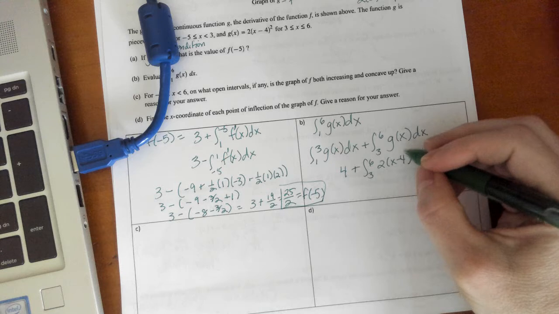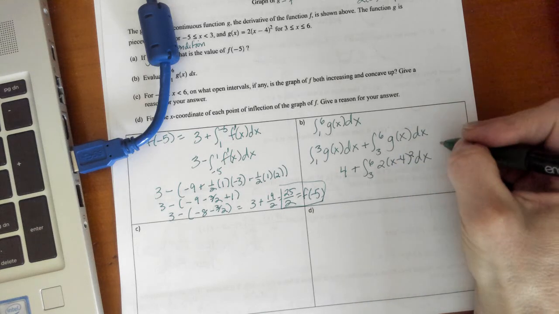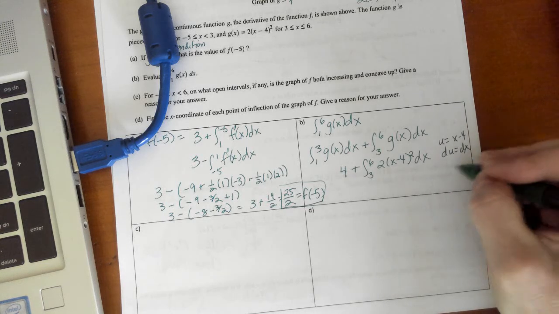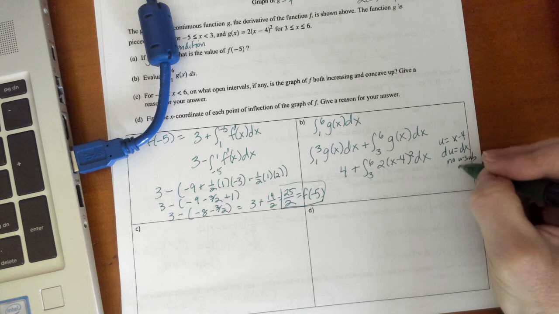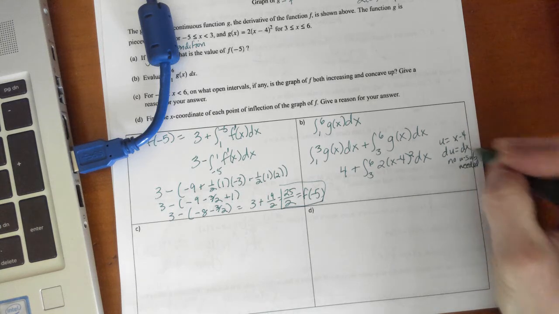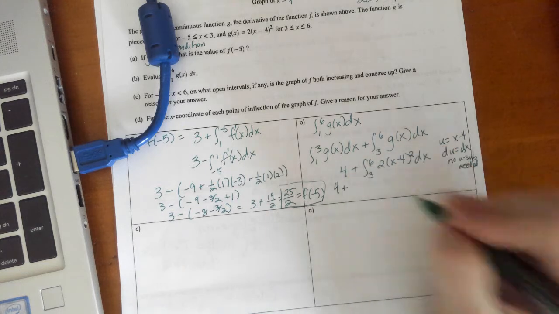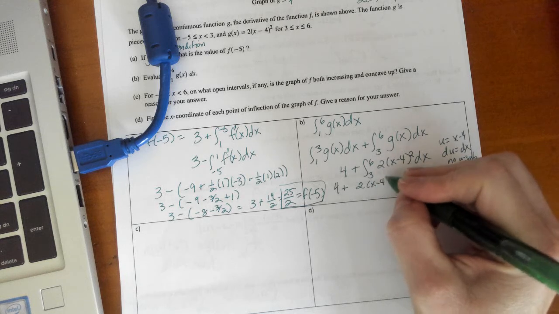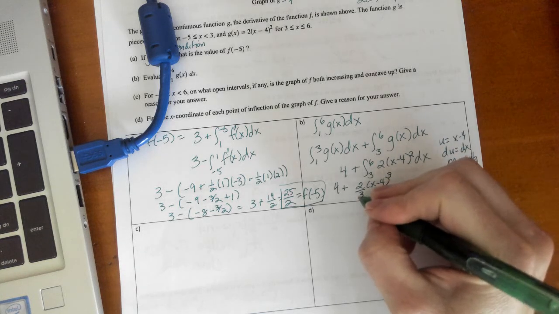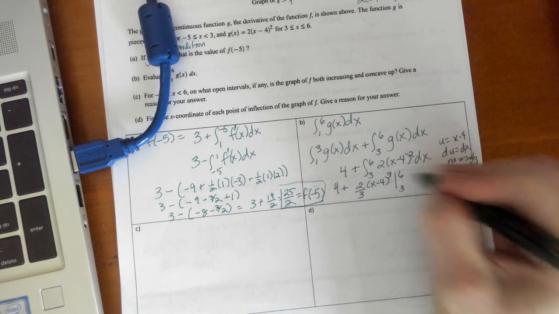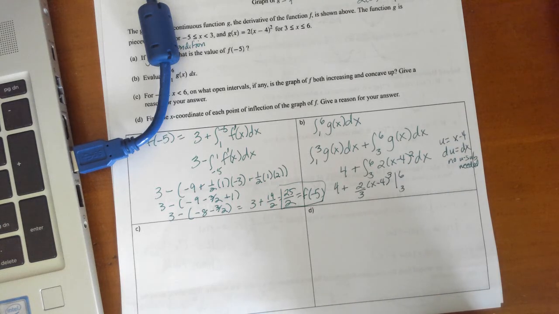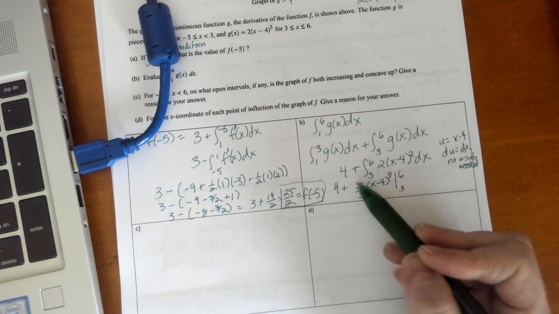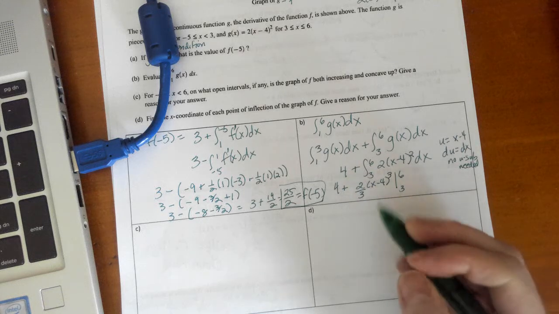So in this case, we have a function within a function. If u were equal to x minus 4, the derivative of u would just be dx. So we don't really need to use u-substitution because our du and dx are the same. So this is going to stay 2. I'm going to add 1, so that's going to be to the third over 3. And I'm going to evaluate that from 3 to 6. That 4 is not being evaluated from 3 to 6 because that is its own separate integral. That was its own area there.